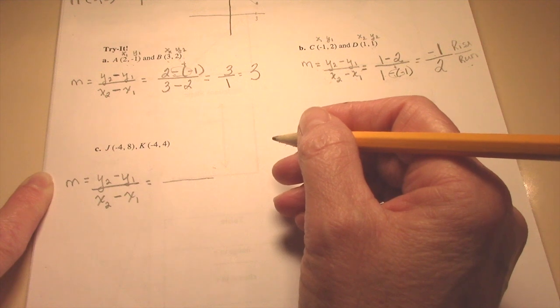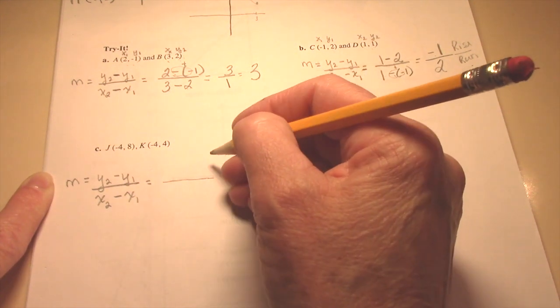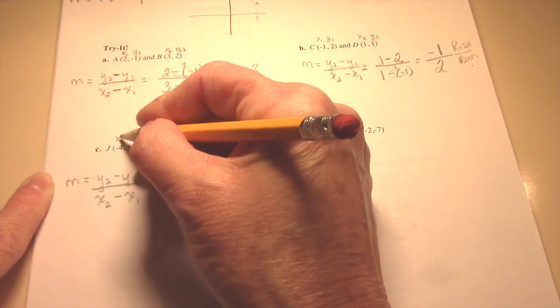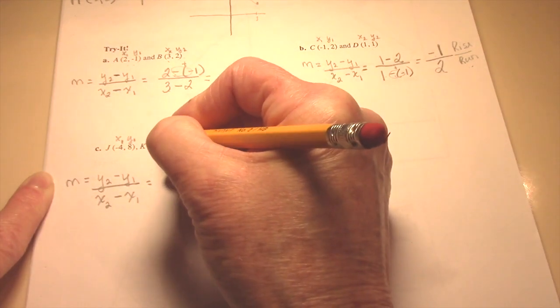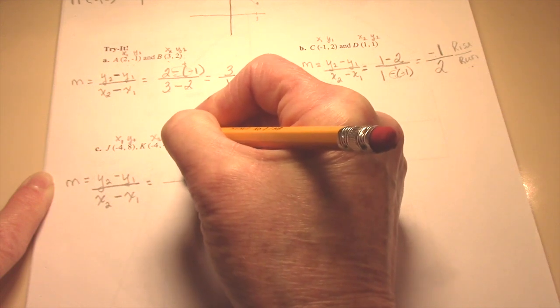So, remember, this is x from point 1, y from point 1. This is x from point 2. This is y from point 2.